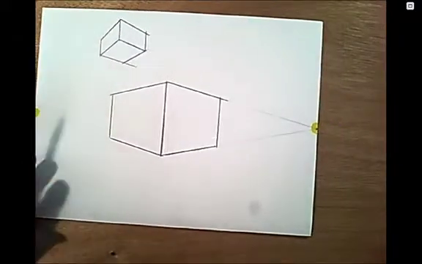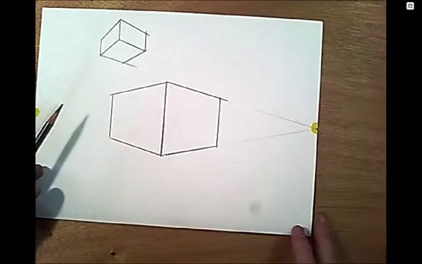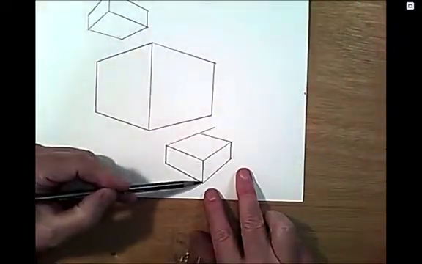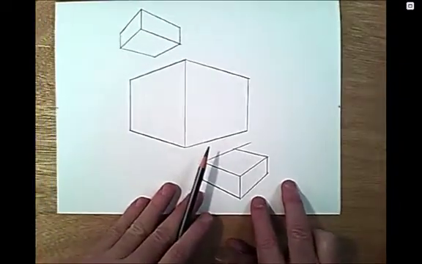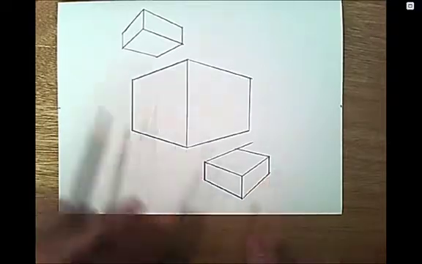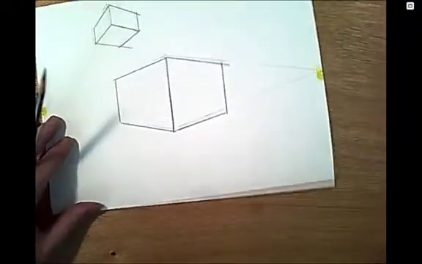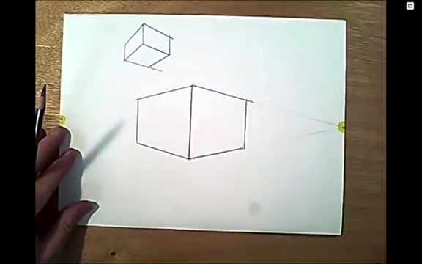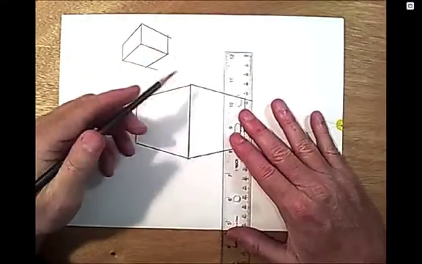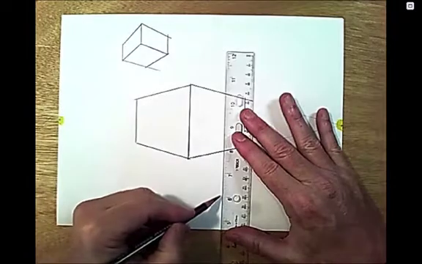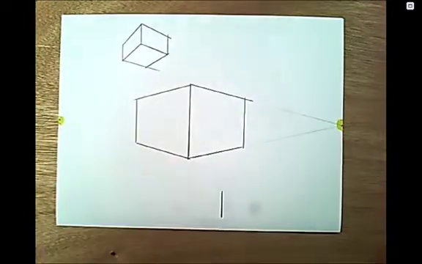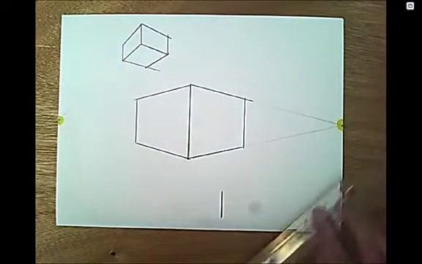I'll flip this over because we're going to do another box down here. So let's take a look at my sample here. So we're going to draw a vertical. And again, to create these, every line's going to go to the vanishing point or be vertical. So let's try that. So I'm back to my drawing paper. And down here somewhere, I'm going to do a vertical line right there.